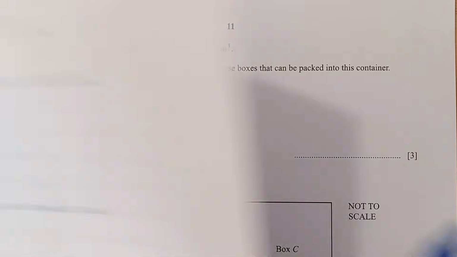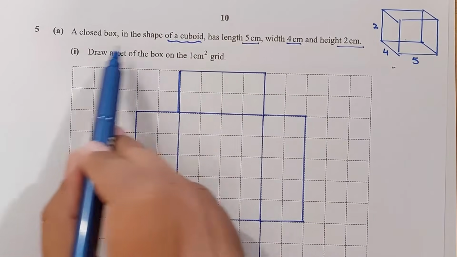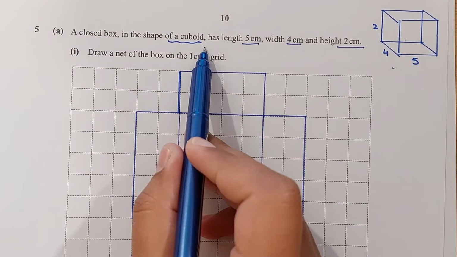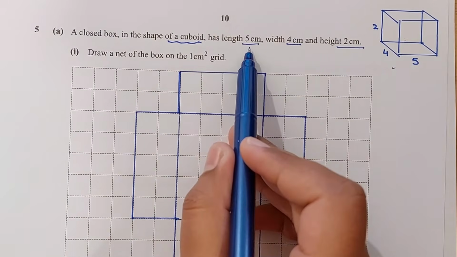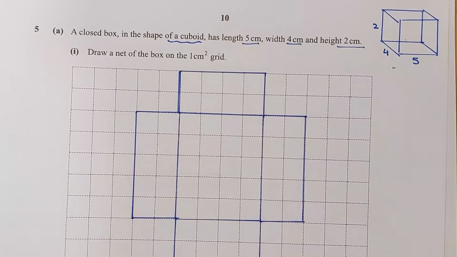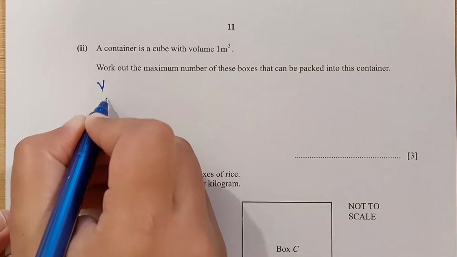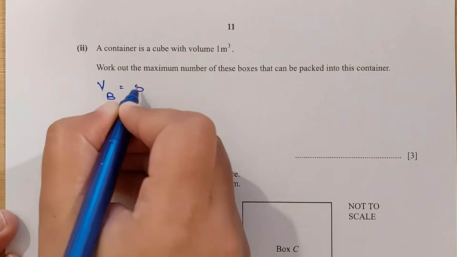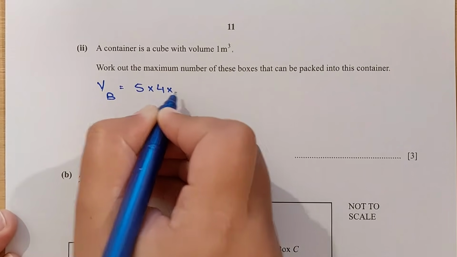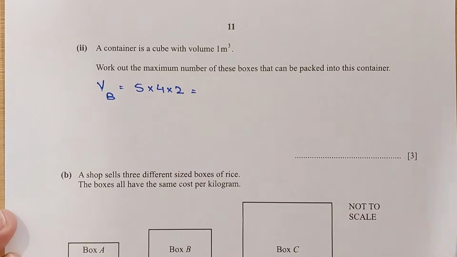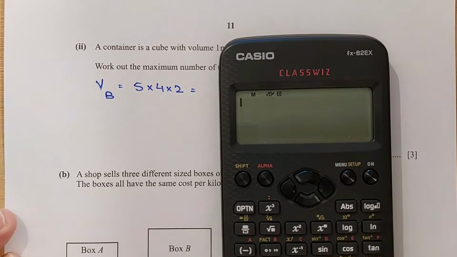Okay, so we have a closed box in the shape of a cuboid, and the box dimensions given are 5, 4, and 2. So let me find the volume of the box first. Volume of a box is 5 times 4 times 2 in centimeters, because all are in centimeters.